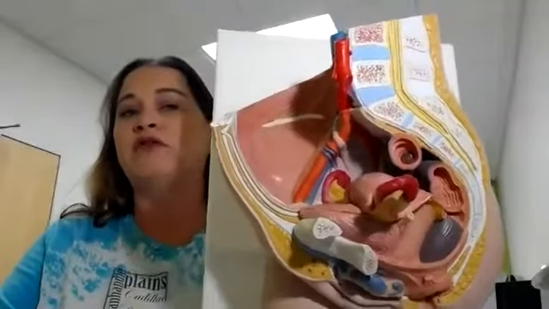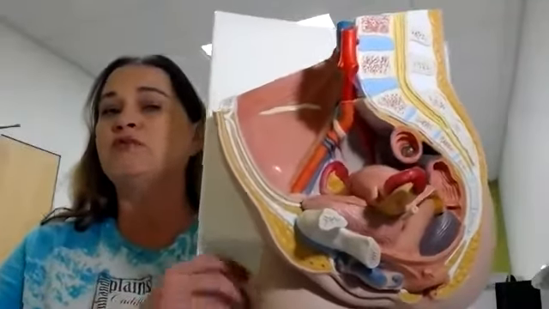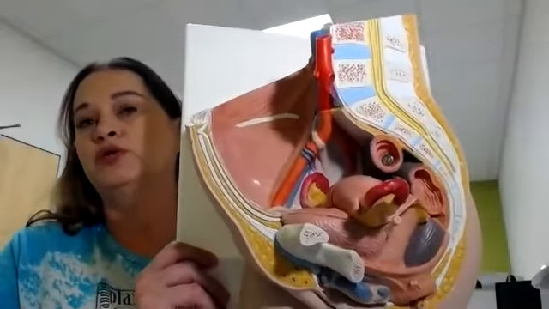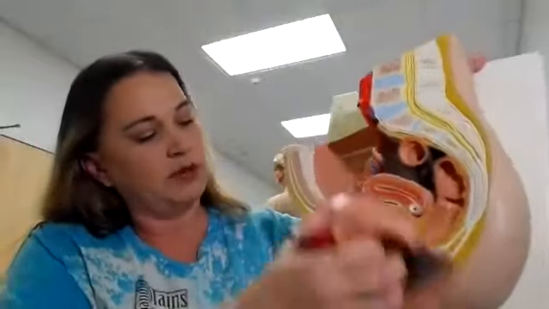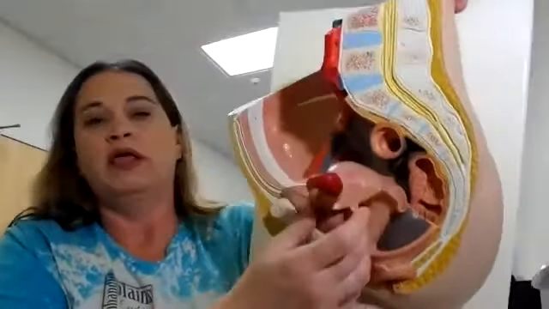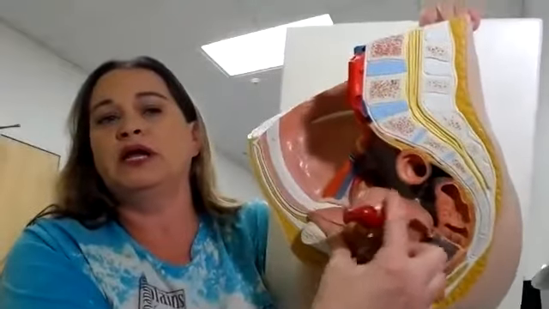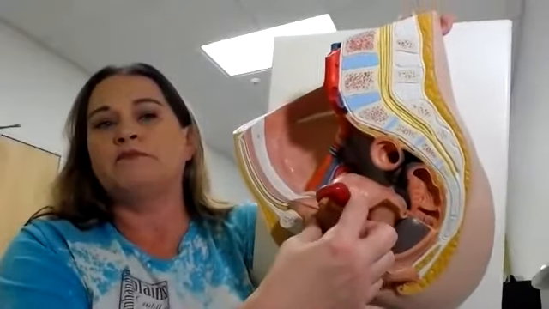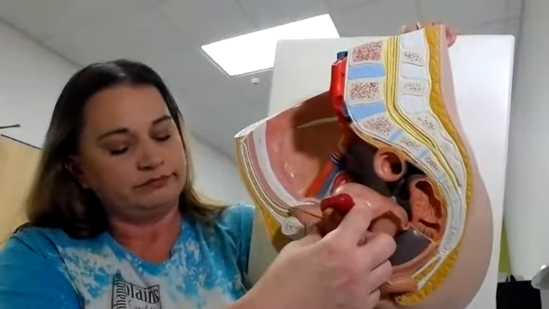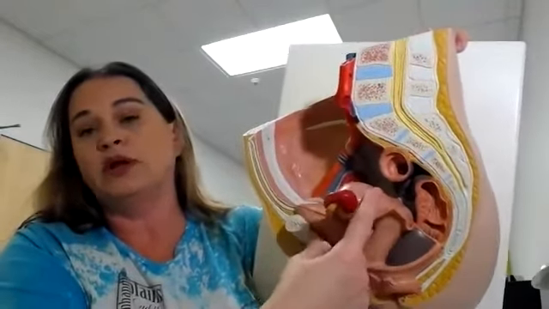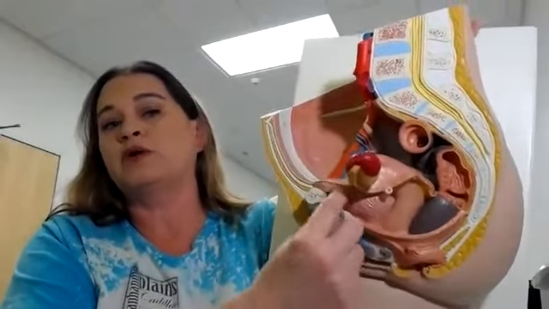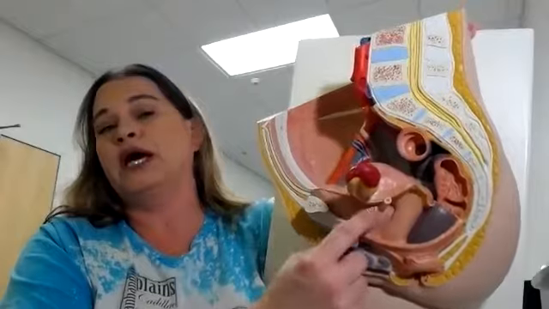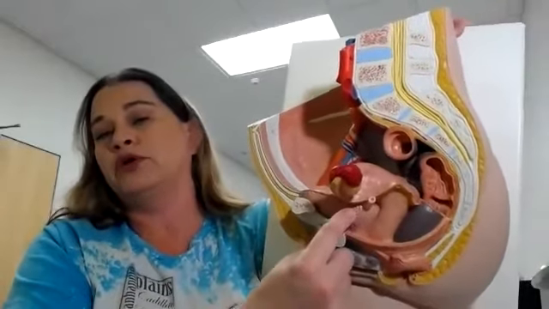And we have one more model. Let me grab it. Okay, this is our female reproductive model, but you can also see some of the urinary structures. So this, whoops, so sorry about that. She's falling apart. This bulbous area right here is going to be the uterus. So this is when a woman gets pregnant, the baby will sit in the uterus. This bottom pouch right here is going to be your urinary bladder. So the uterus is above the urinary bladder.